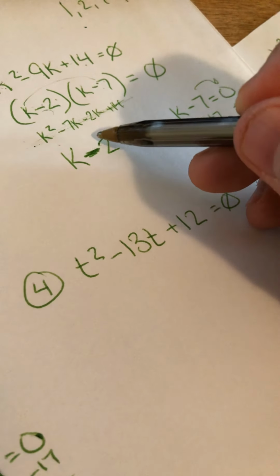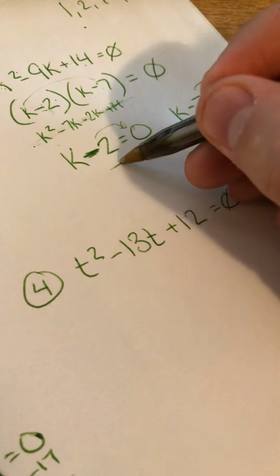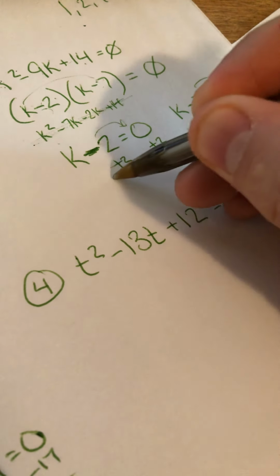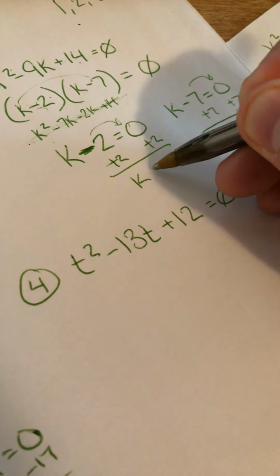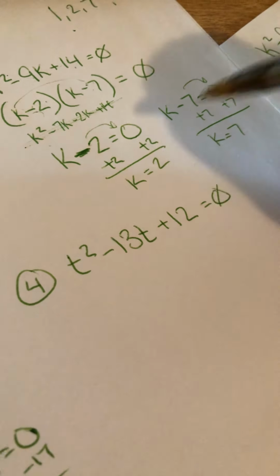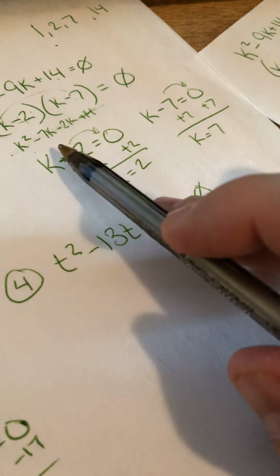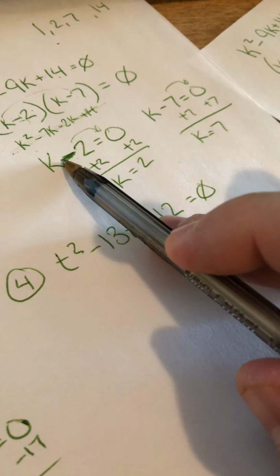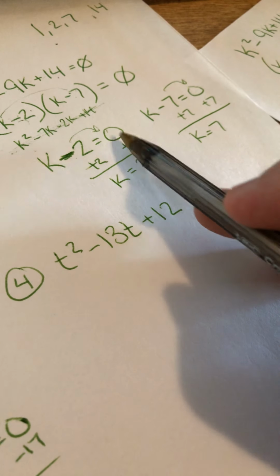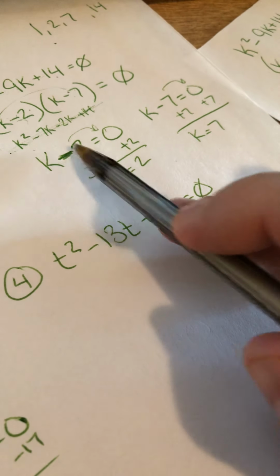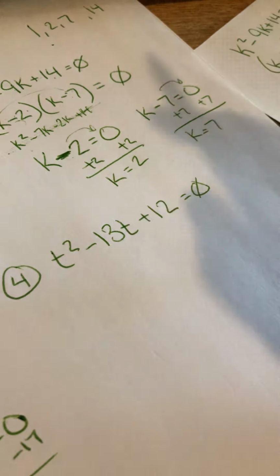And then I did the same thing, move the 2 over there by adding 2. And remember, why did you add on both? Because they're both negative. So moving a negative, you got to add it. So negative 2 plus 2 gives me 0 over here. Those will cancel out, leaves my k by itself. So your two answers, 2 and 7.